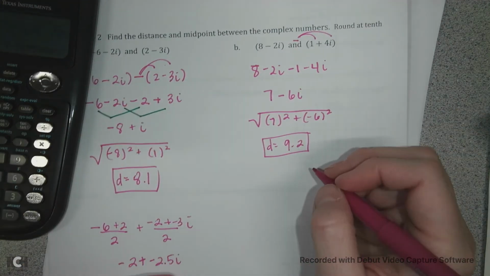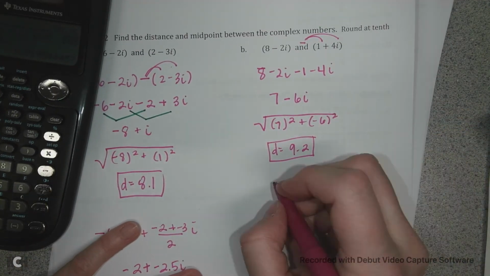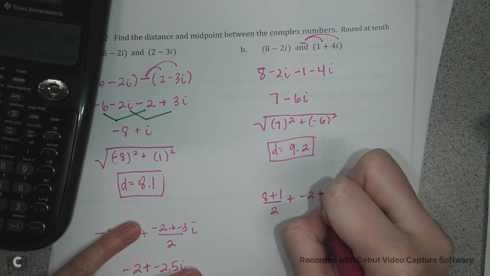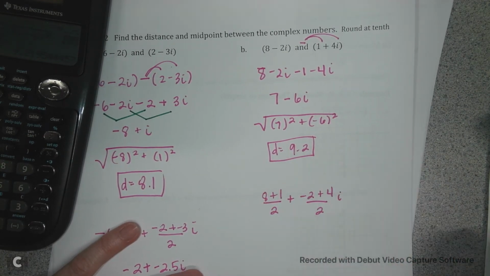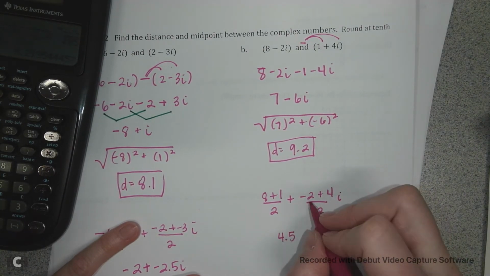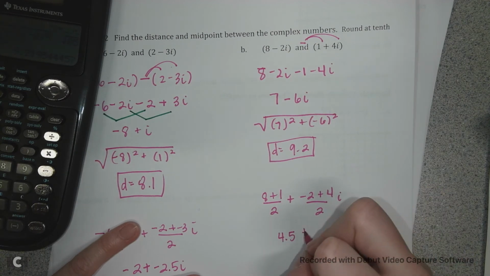And then we have to do the midpoint. So that will be 8 and 1 divided by 2, and negative 2 and 4 divided by 2. So we've got 9 divided by 2 is 4.5. And then 2 divided by 2 is 1i.